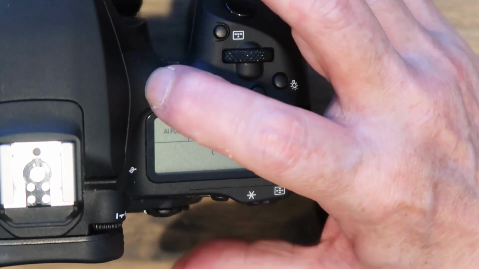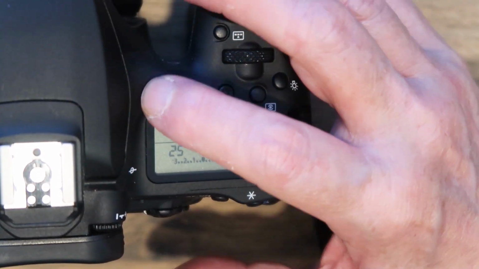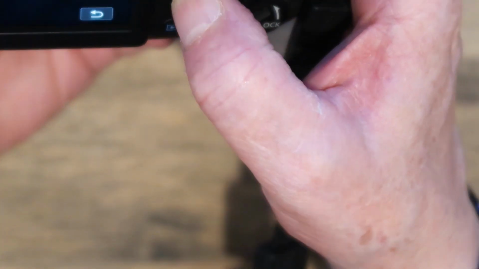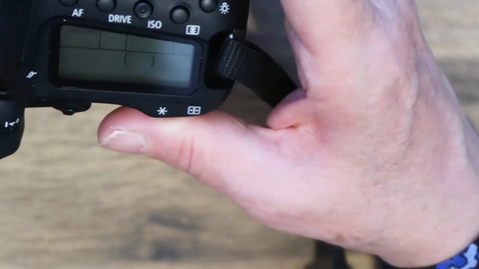This setting here is like an automatic setting for your AF, for your focus. So you can either have it on one shot, AI focus, or AI servo. I'll explain what all those are later.